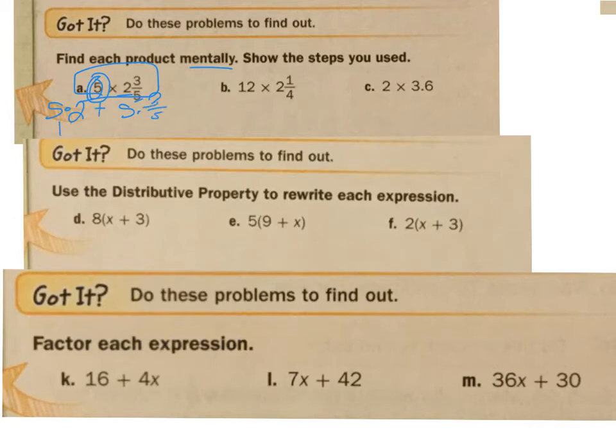So 5 times 2 is 10. I can do that easily. 5 times 3/5, I'm going to put the 5 over 1. 5 times 3 is 15 over 5. 15 divided by 5 is 3. So 10 plus 3 equals 13. So A is 13. And the way I did it mentally is I broke it apart. 5 times 2, 5 times 3/5.